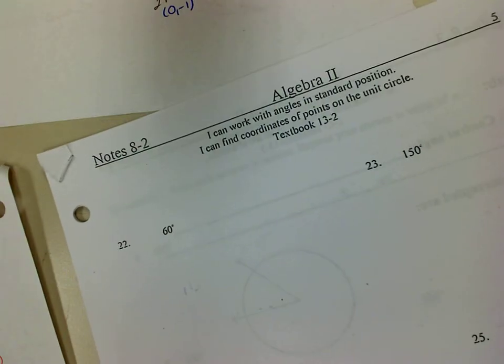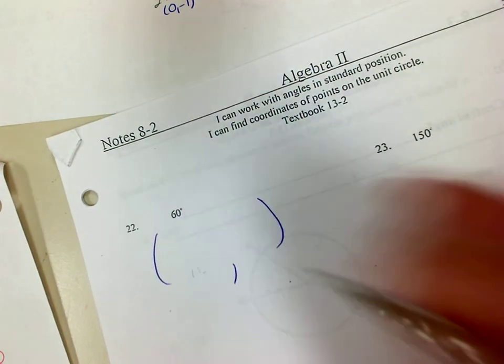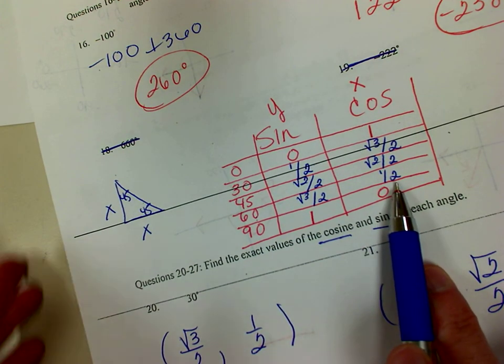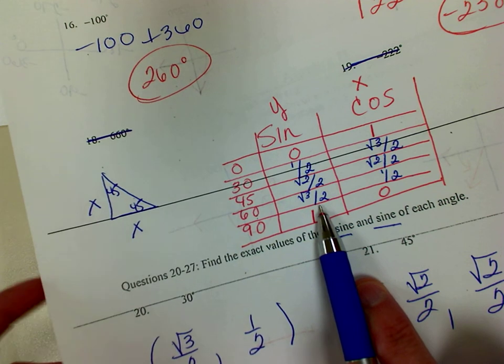Let's go to this last page. Okay, 60 degrees, I have cosine being 1/2, sine being the square root of 3/2.